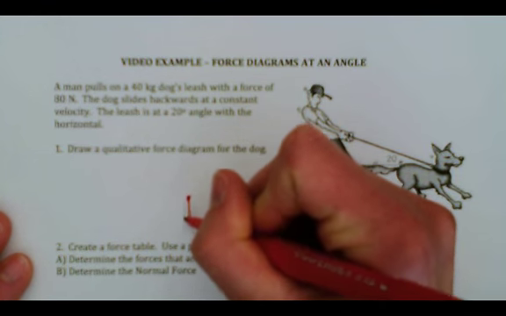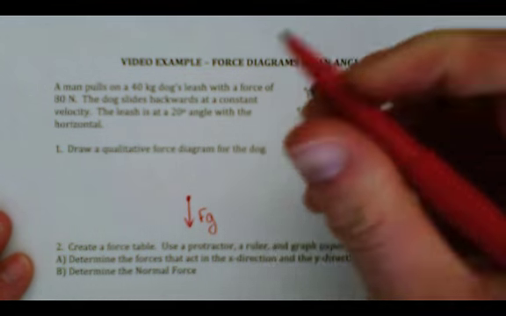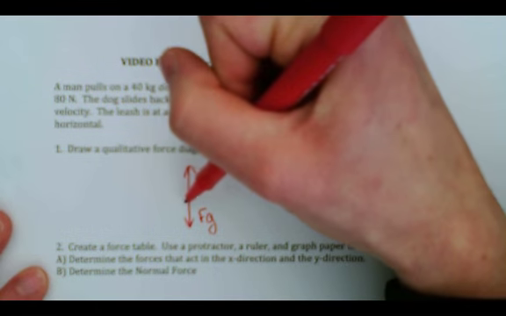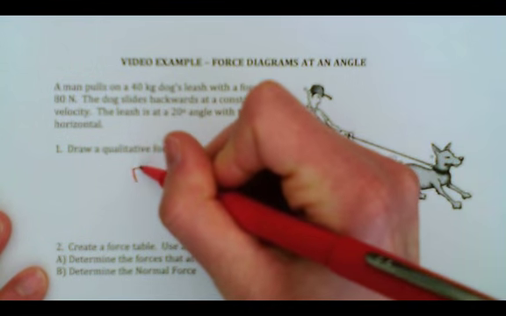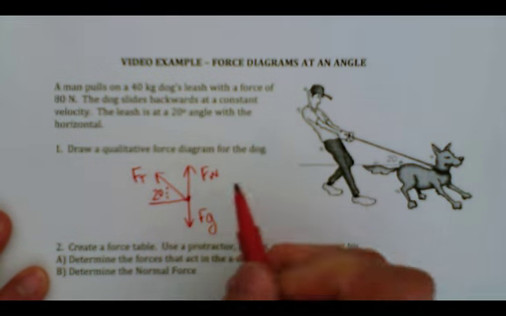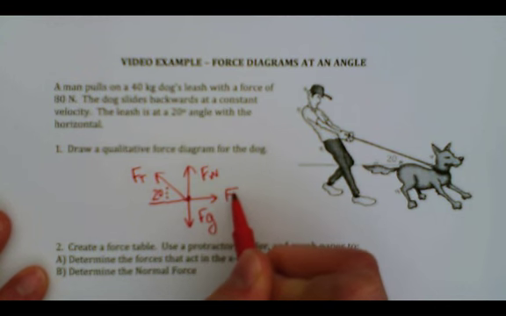A gravitational force pulls down on the dog. A normal force pushes up on the dog. A tension force pulls to the left at an angle of 20 degrees. A frictional force pulls to the right.